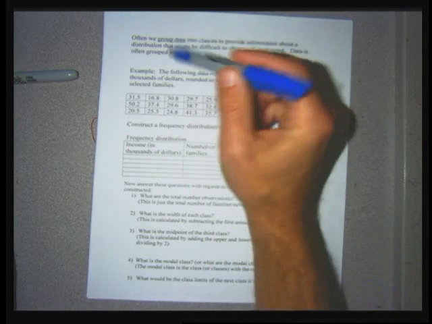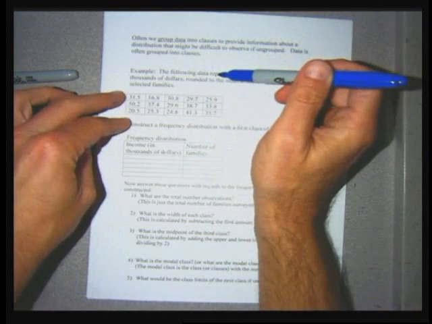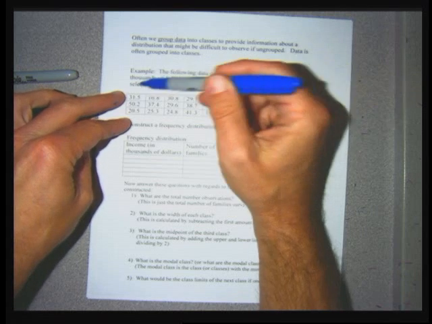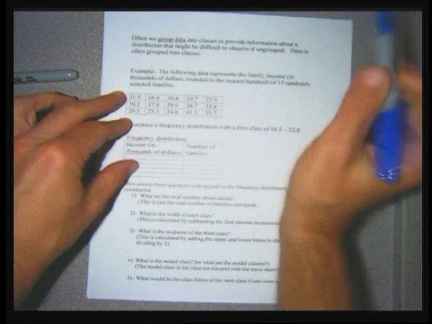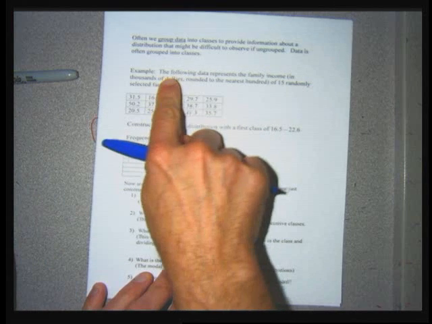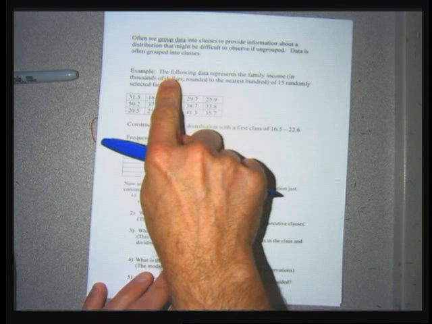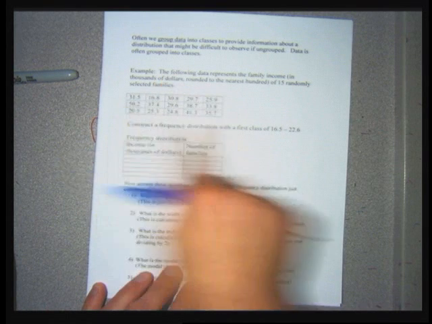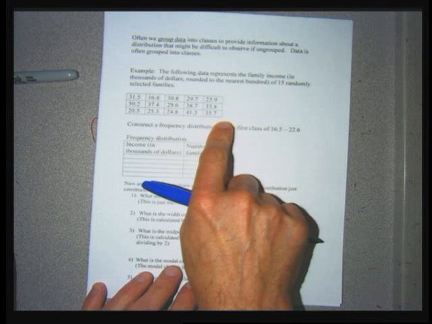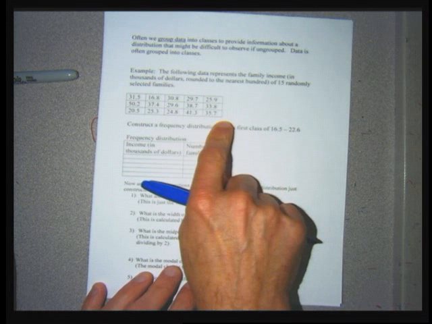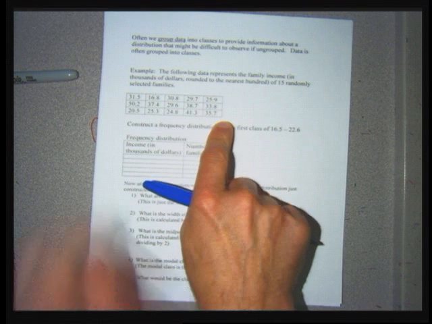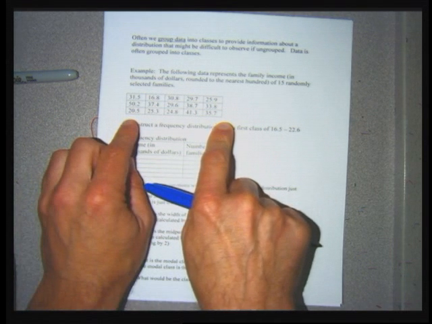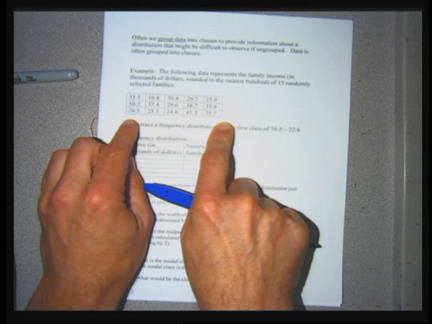So here's some information in a table again. This has 15 pieces of information: 15 families were surveyed and answered the question of what their family income was, and a table was generated that says the family's income in thousands of dollars.